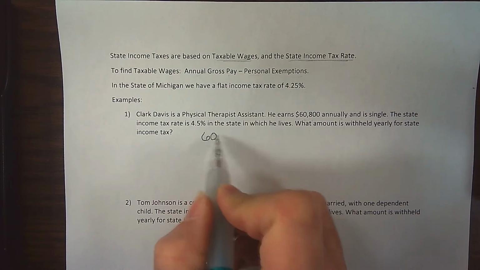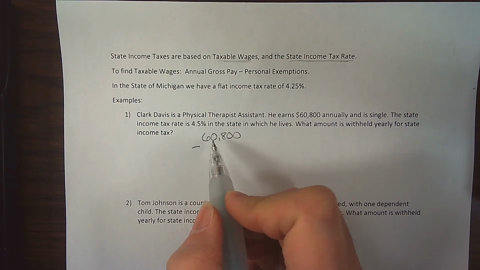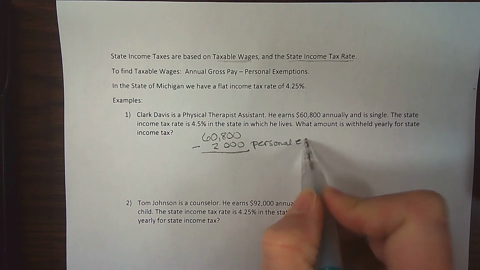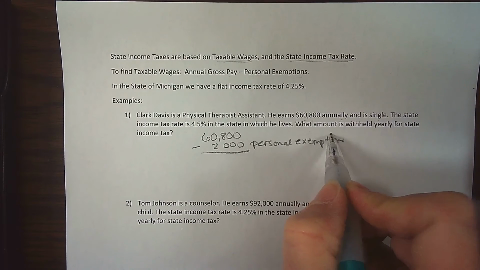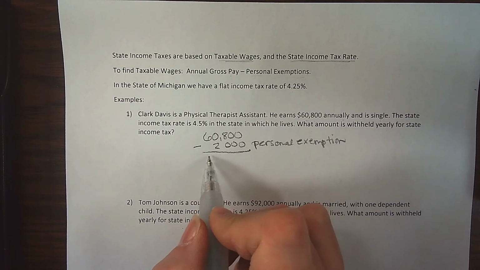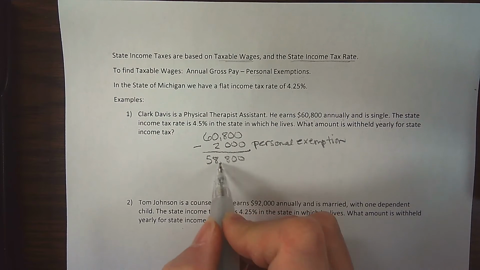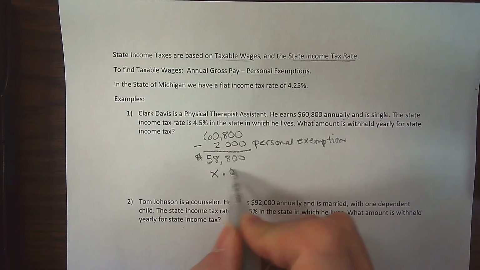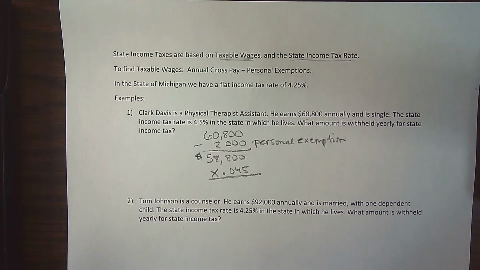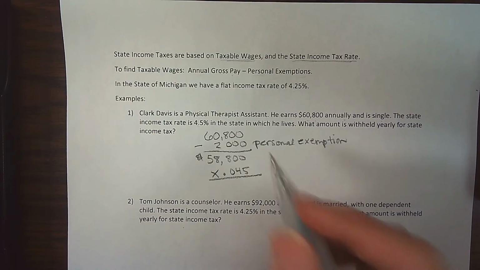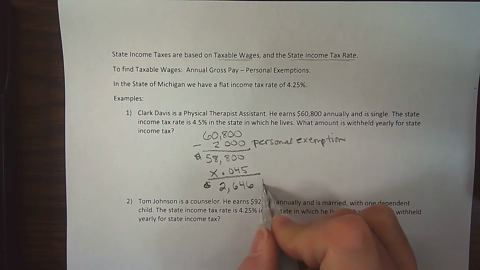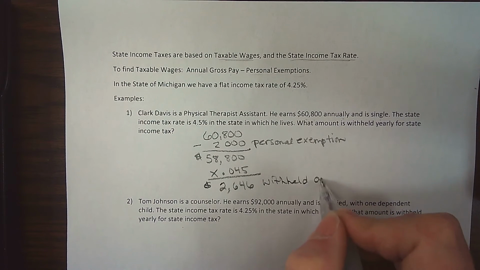So we're going to take his full gross pay, and we're going to subtract off the $2,000 in personal exemptions. Again, not subject to collecting as part of his tax here. So $58,800 is what's subject to his 4.5% tax. 0.045, if we write that as its decimal equivalent, let's see what that is equal to. 58,800 times 0.045 gives me a total of $2,646 that is withheld annually.